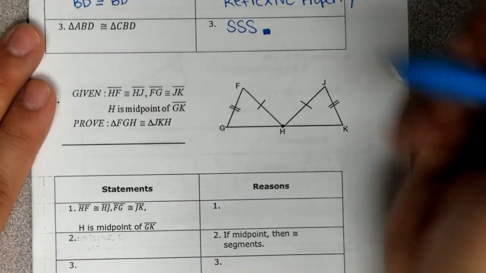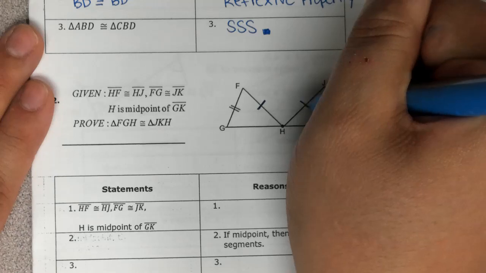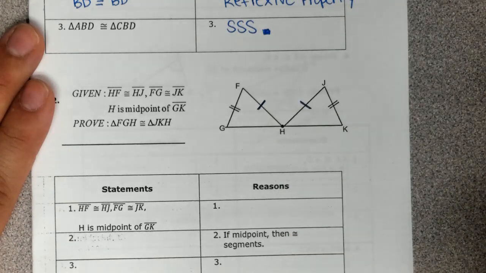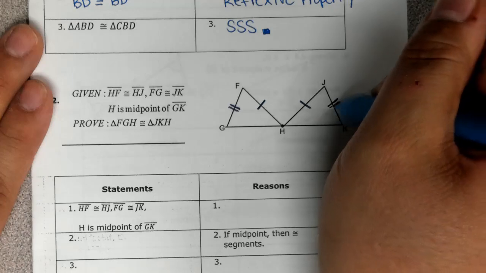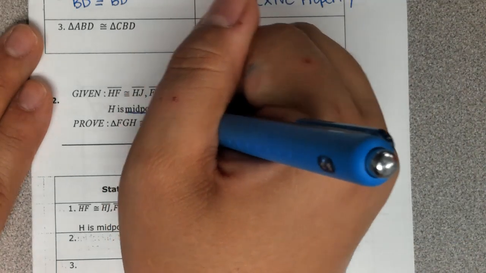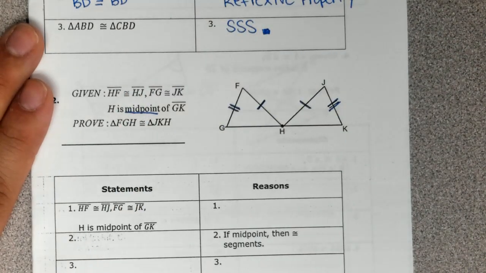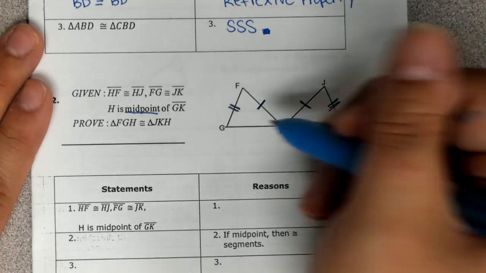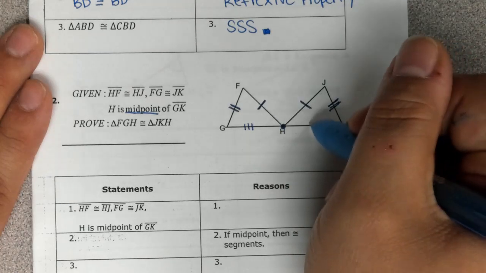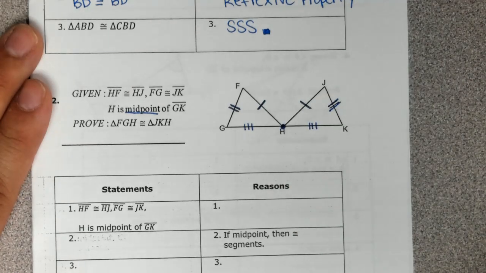HF is congruent to HJ. That's the first tick marks. FG is congruent to JK. That's the second set of tick marks. And H is the midpoint of GK. What does that do for me? If H is in the middle, what's equal? So what do I now have?